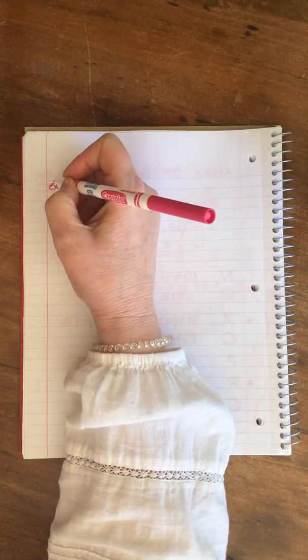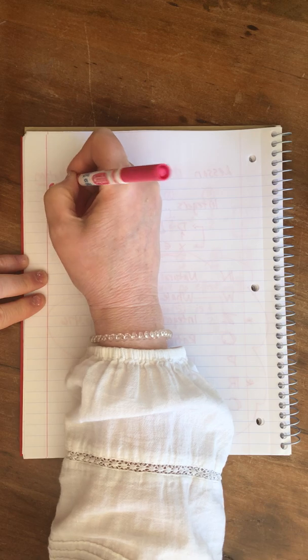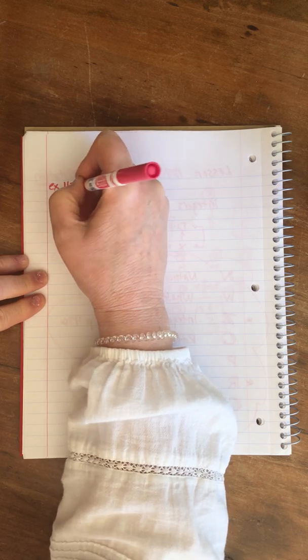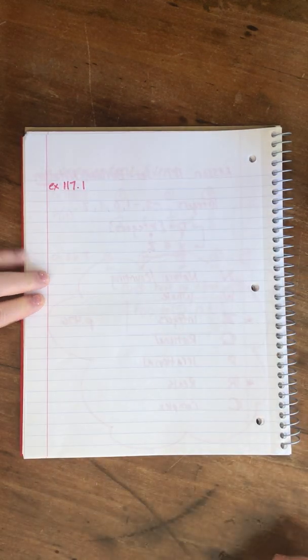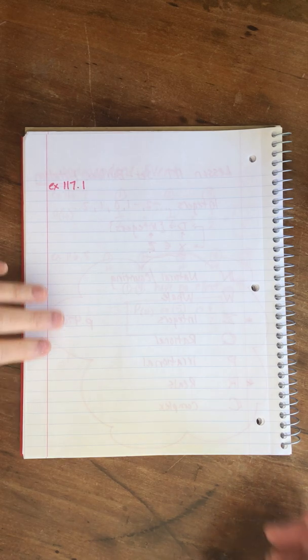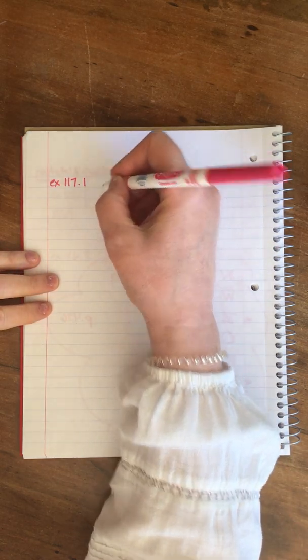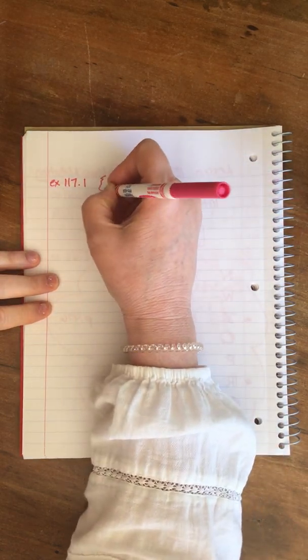And we only have one example in this lesson, which A, shows you how straightforward it is, and B, kind of makes up for the fact that in the last lesson we had like 87 examples. So that's cool. So we are supposed to graph this, and this is what we get.